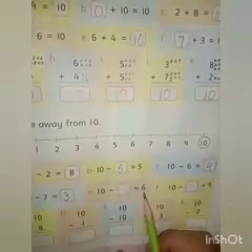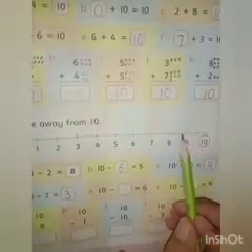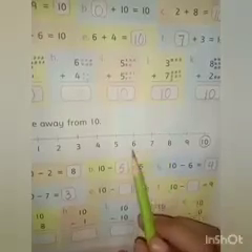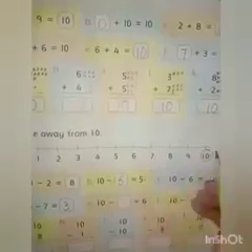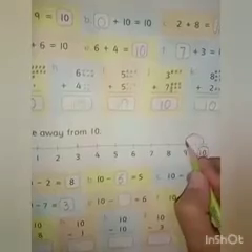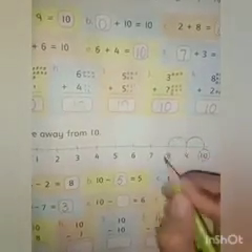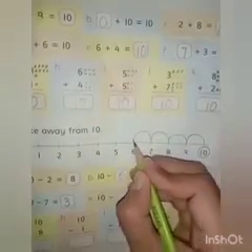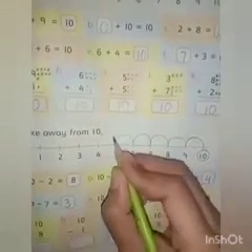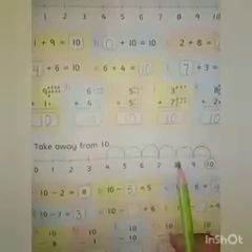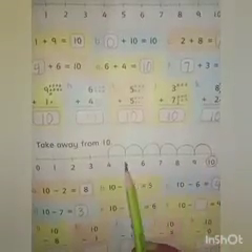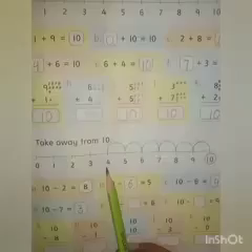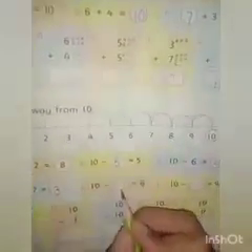Our answer is 6 and we are going to jump over the numbers 6 times to the left. 1, 2, 3, 4, 5, 6. Students, when we jumped over the number 6 times, we got the answer 4. Write 4 in the box.